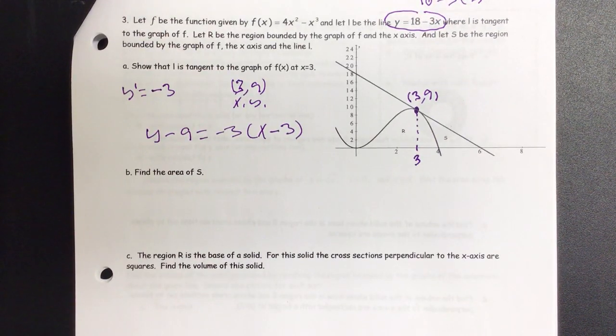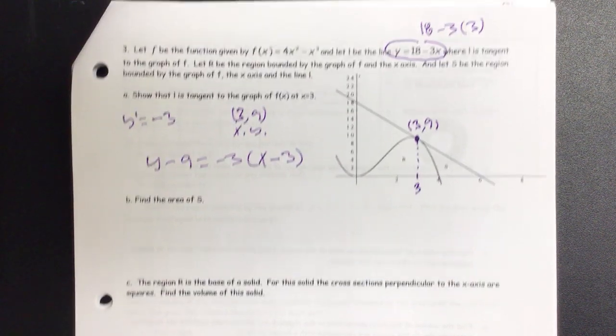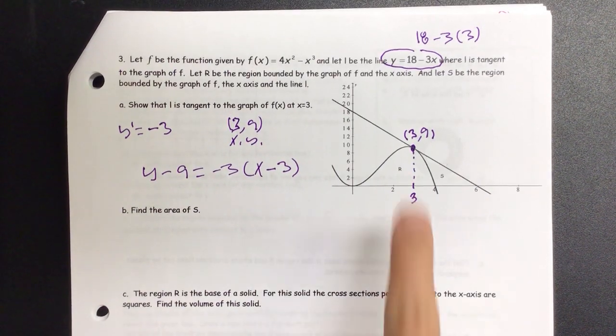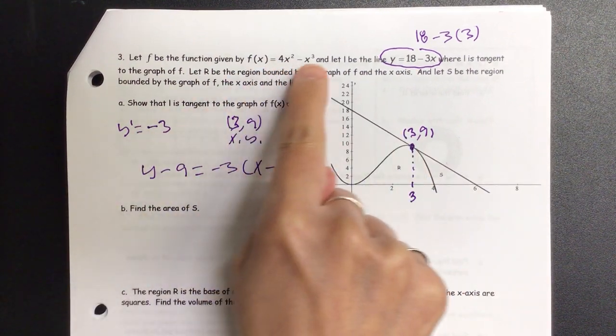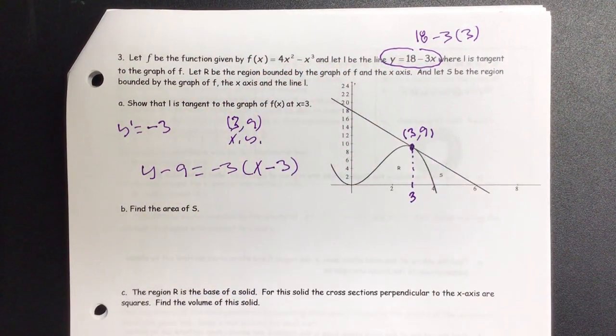So even if I use the other function, it'll still give us the same answer, okay? Cody, what's up? Where'd you get the 9 from? 9 came by plugging the 3 into either this one or this one. Okay. We'll still get the 9 on both, okay?